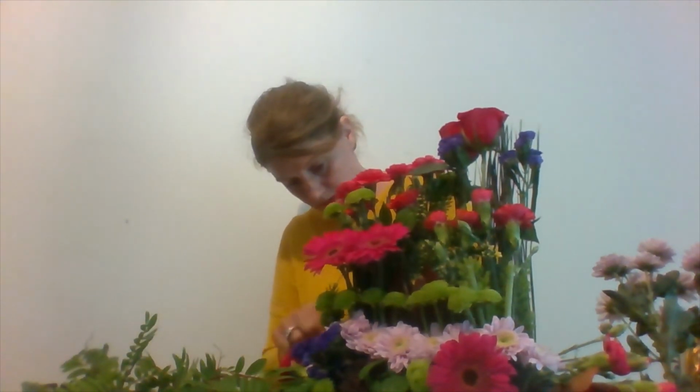Doesn't need an awful lot of filling, just at the sides there's a few little gaps of oasis. So this is just part of a tree. I like the leaves, again it's a nice contrast. Different style of leaf, so I'm just going to put a few of those there at the side.